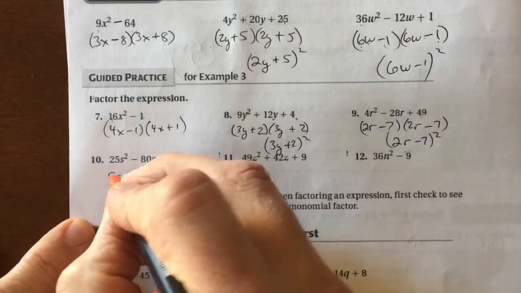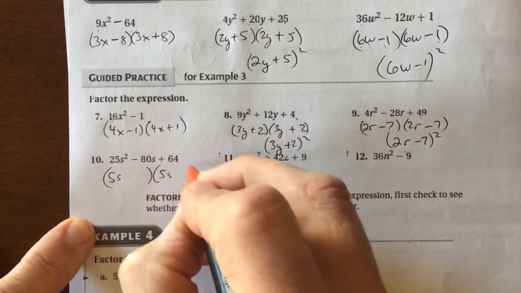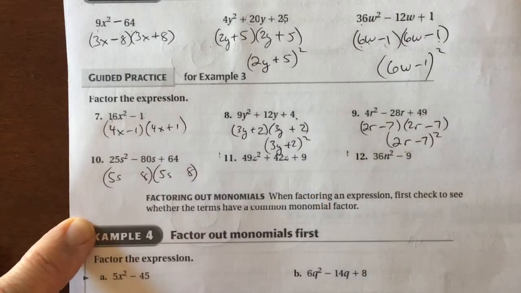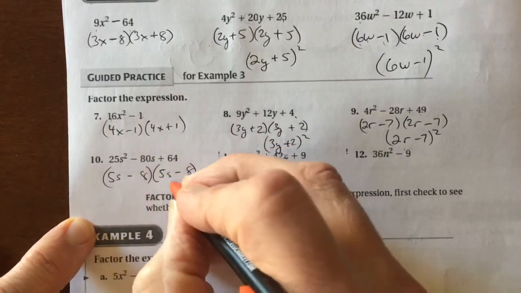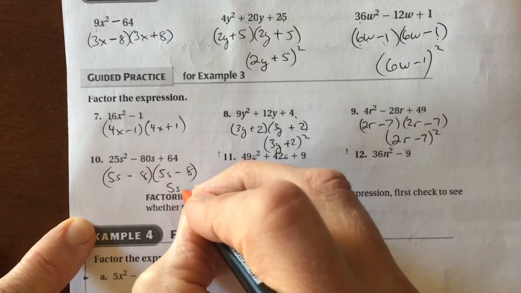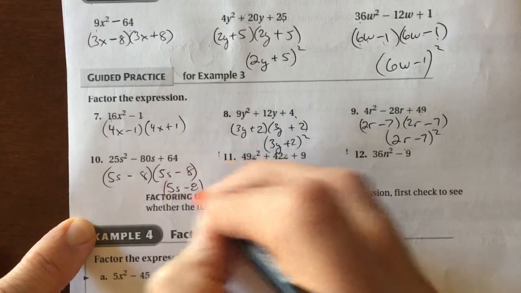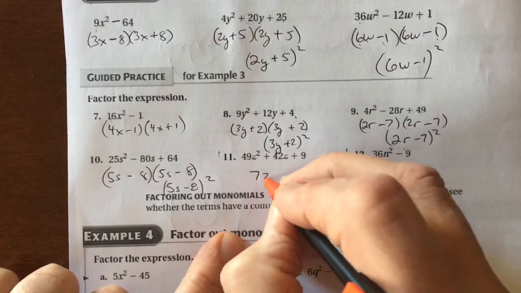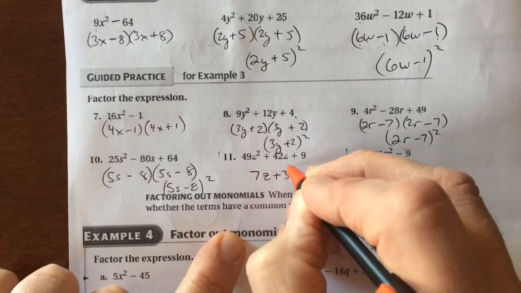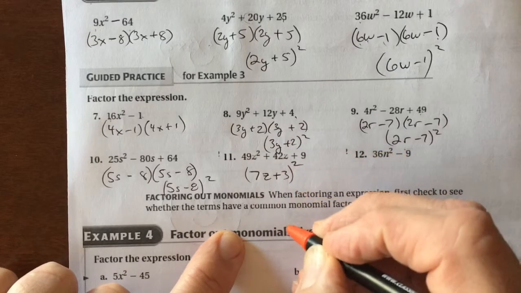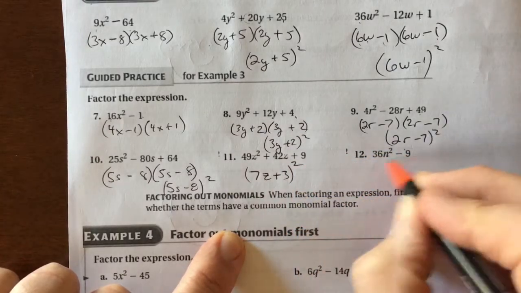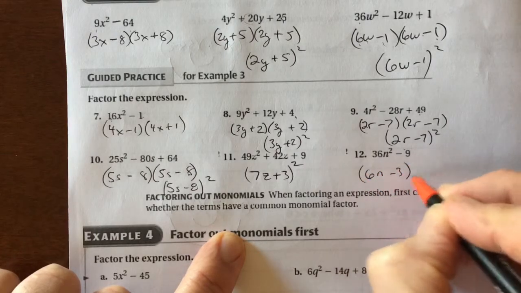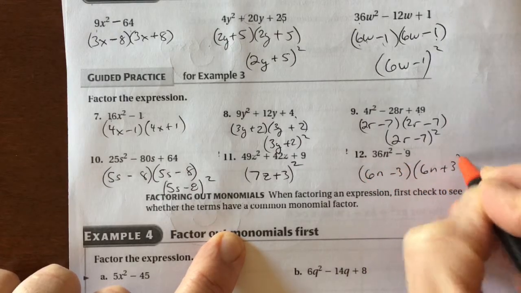5s, 8, 8. 8 times 5 is 40, and 40 gets you the 80. Double negatives, 5s minus 8 squared. And I'm just going to bust these last ones through. It's going to be 7z plus 3 squared. And last one here, no b term, so it's going to be 6n minus 3, 6n plus 3.